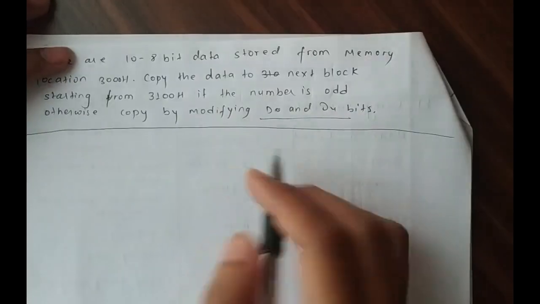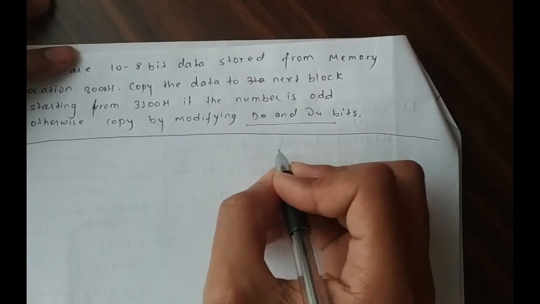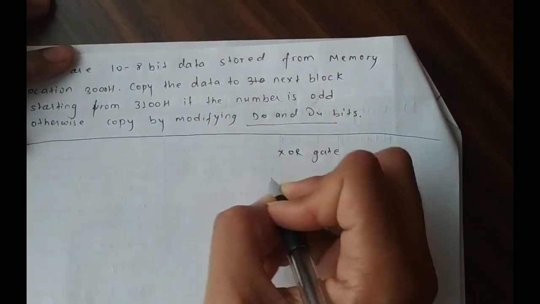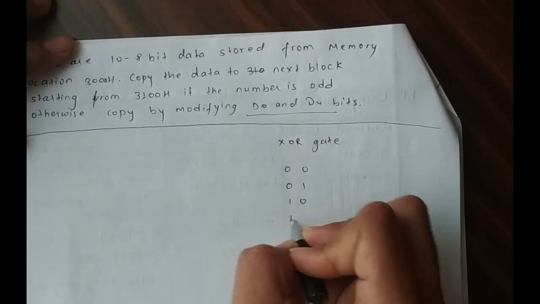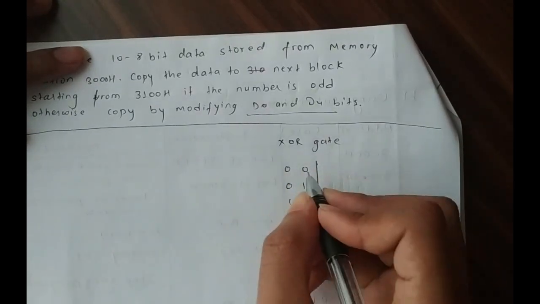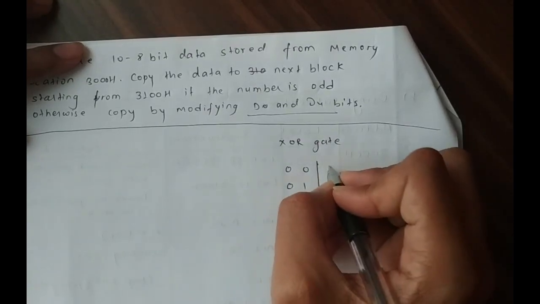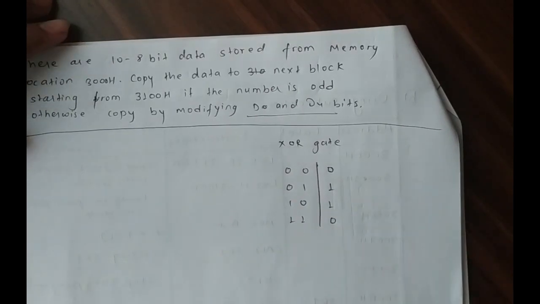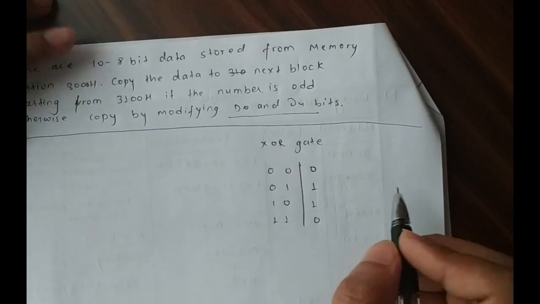At first, let's learn how to modify the bits here. For that, we have the XOR gate, which is 0001 1011, and in XOR gate it will detect odd. So if it is odd, then it is 1, otherwise it will be 0. I hope you know about the XOR gate. This gate is used to modify bit.